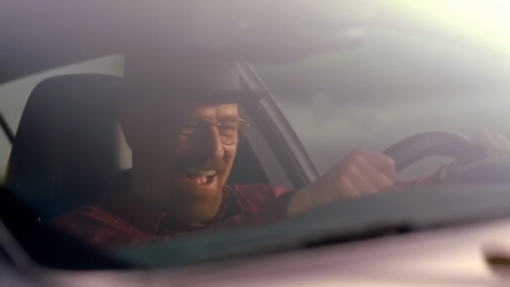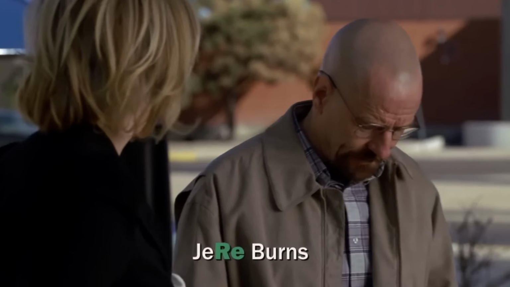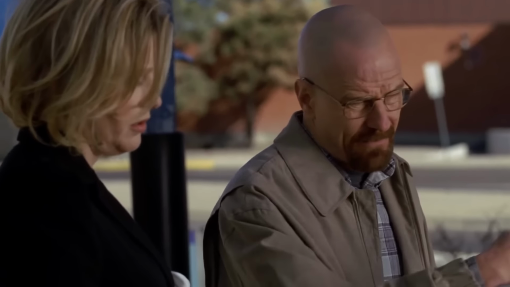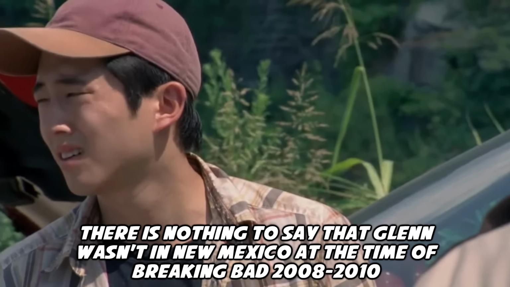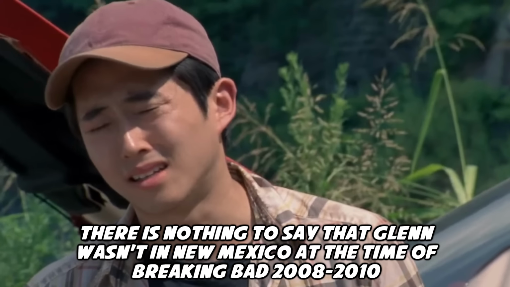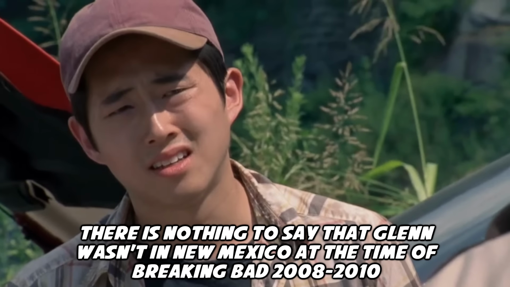The real connection is when Skylar says, oh, and make sure you talk to the general manager. His name is Glenn. The person she spoke with about this car is called Glenn. Walter even repeats it. Glenn. There's a possibility, a link, that this is the same Glenn that Skylar spoke to, which would suggest they are in the same universe.